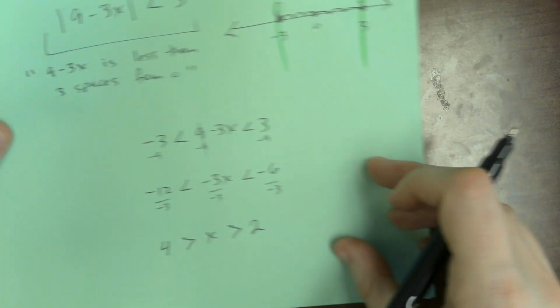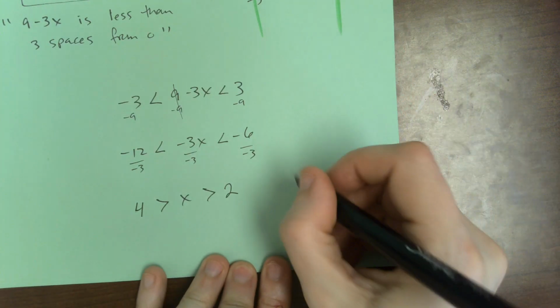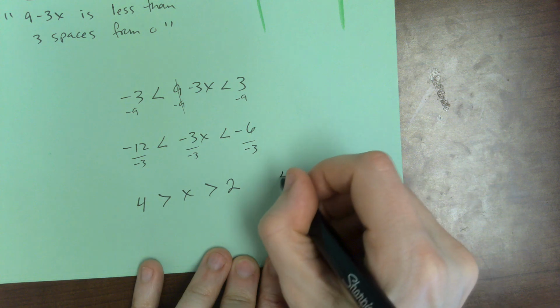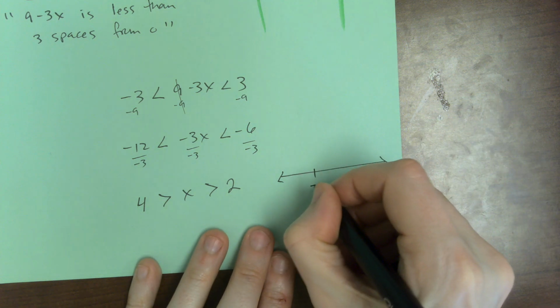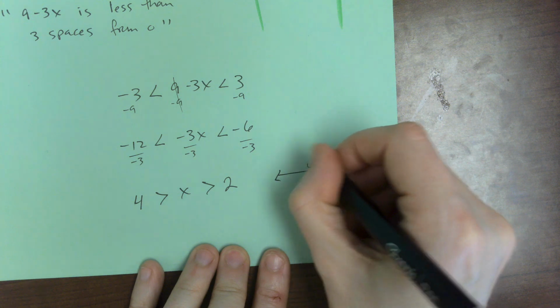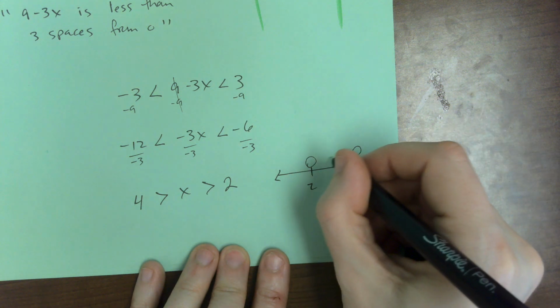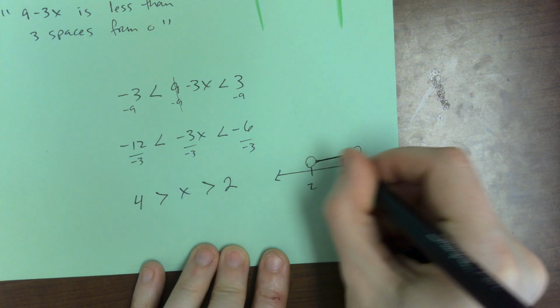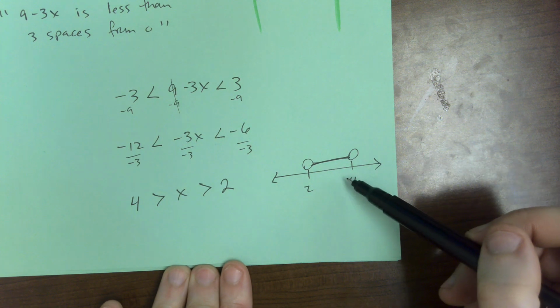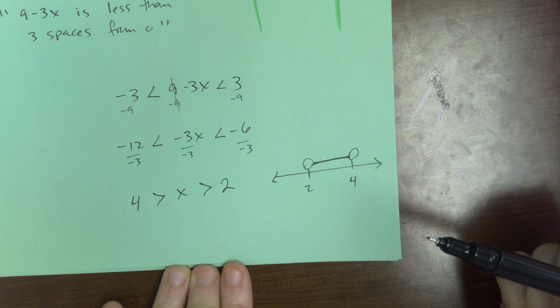Okay, so let me draw this on the number line. This is optional, but it could help. So now I have a little number line here, 2, 4, open circles, everything in between. So that's the graph of that inequality.